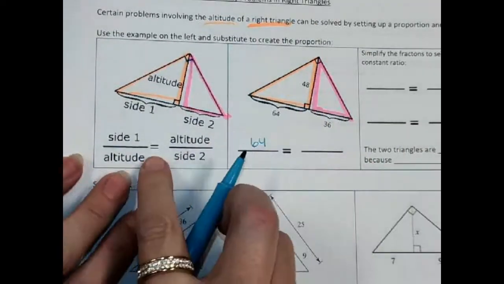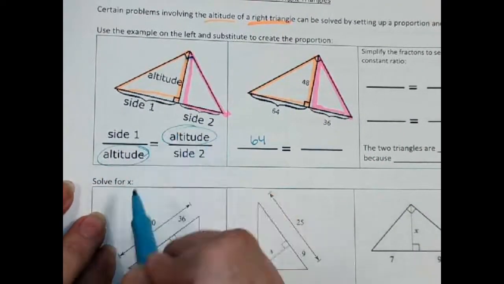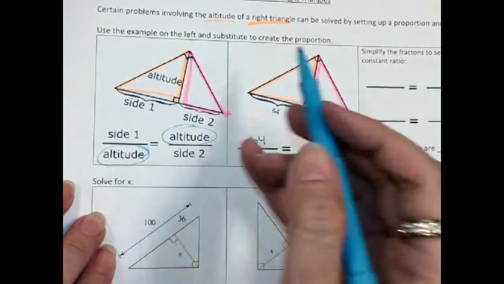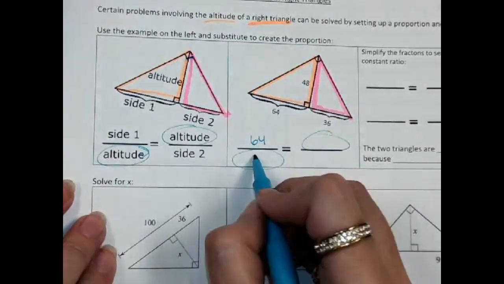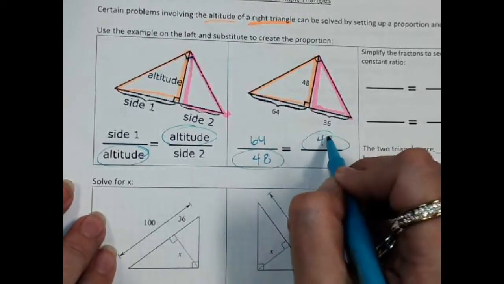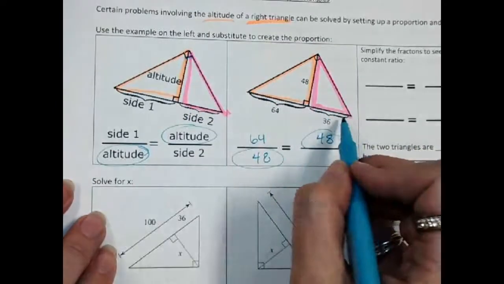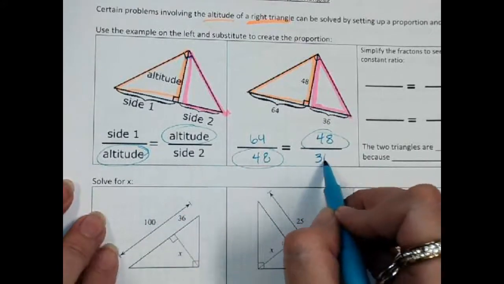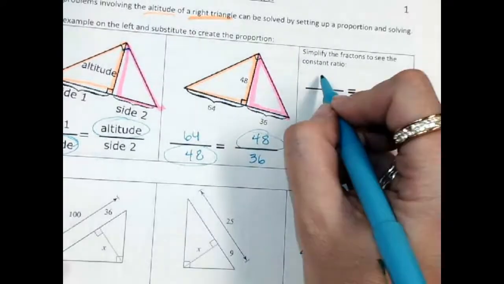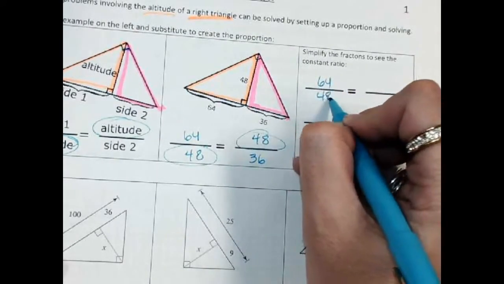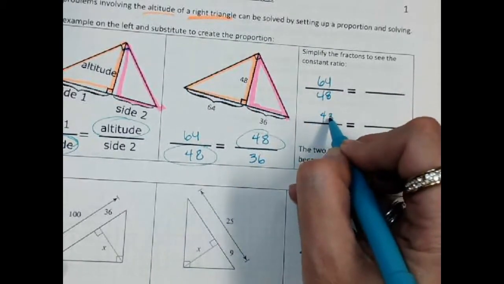And then notice that I put the altitude in 2 places. So I take whatever this altitude is, and I'm going to put it in 2 places, here and here. So it happens to be 48, so I put it here and here. And then I take this other side, and it goes right here in this part, 36. Now, are these equal to each other? Well, let's put them up here. 64 over 48 and 48 over 36.